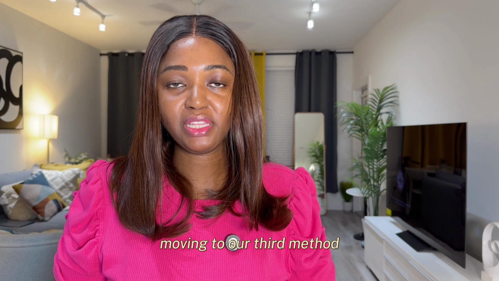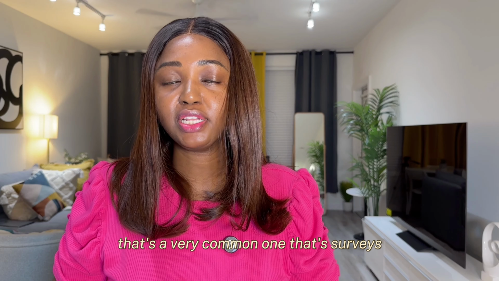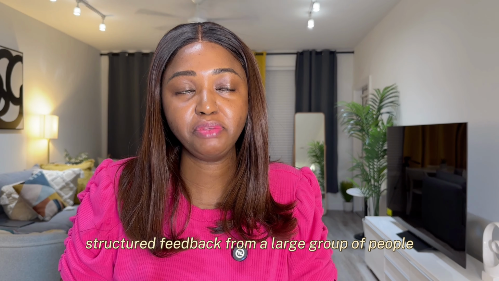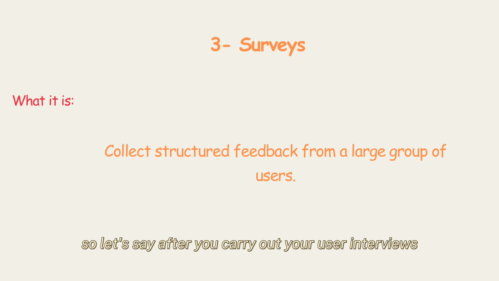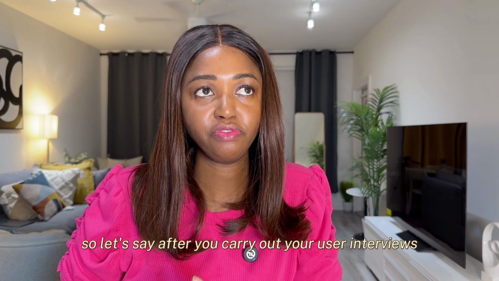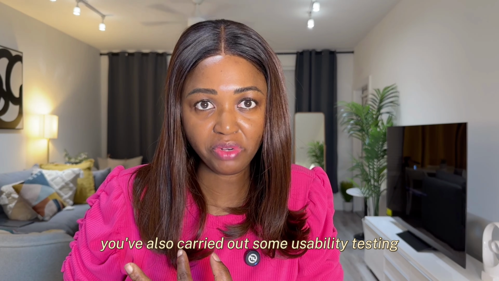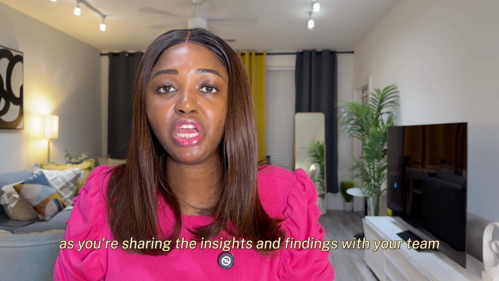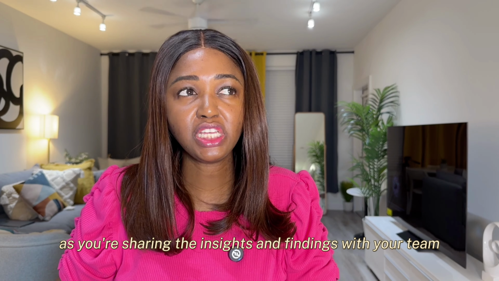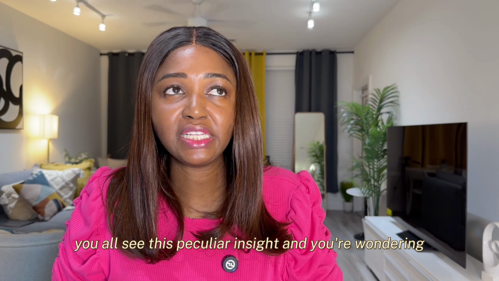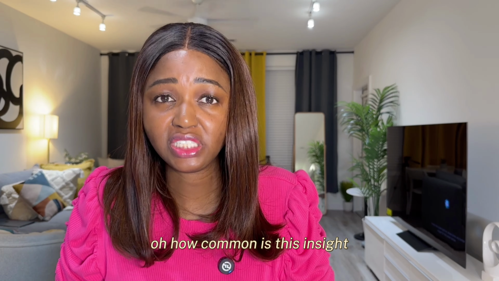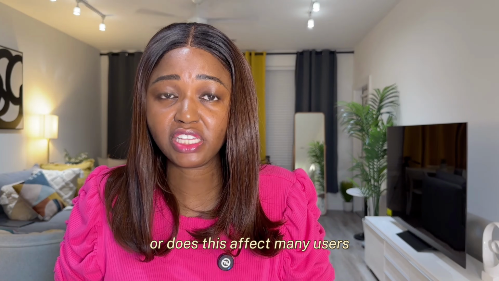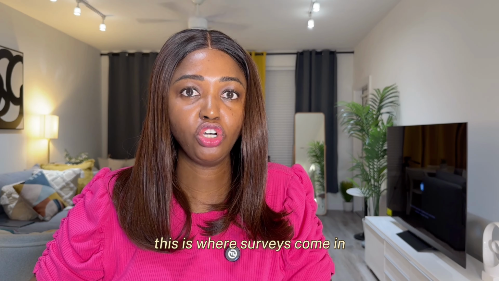Moving to our third method, that's a very common one. That's surveys. So that's where you collect structured feedback from a large group of people. So let's say after you carry out your user interviews, you've also carried out some usability testing, some patterns are beginning to emerge. And so let's say as you're sharing the insights and findings with your team, you all see this peculiar insight and you're wondering, oh, how common is this insight? Does this affect a small group of people or does this affect many users? This is where surveys come in.